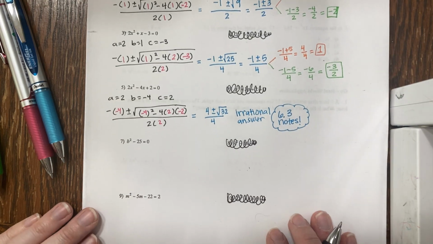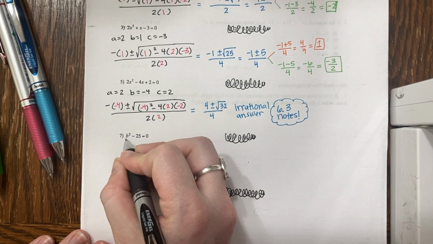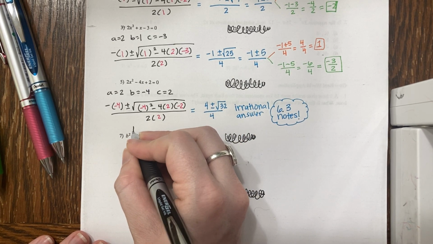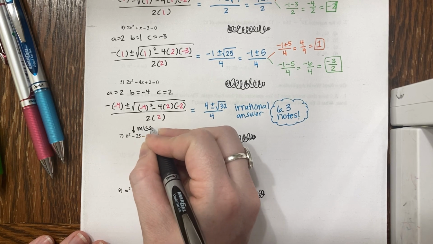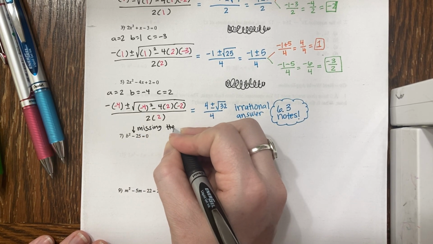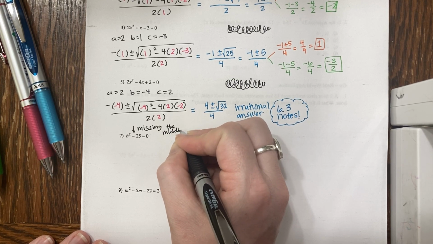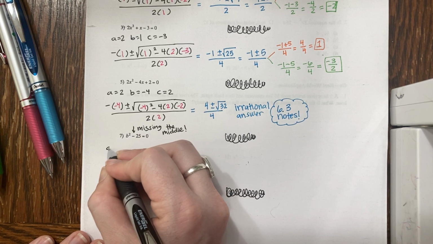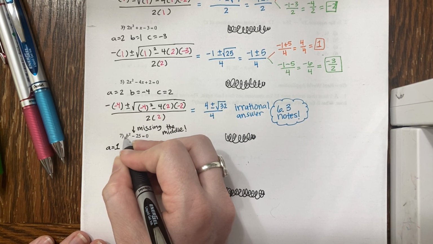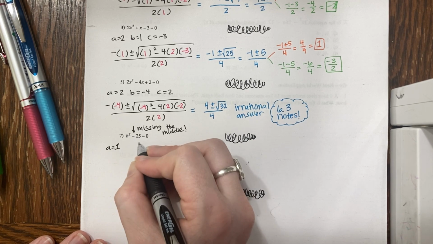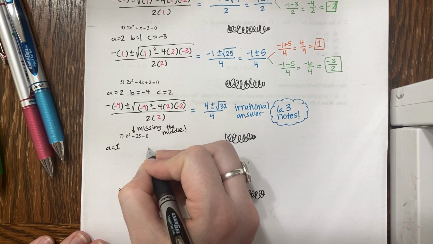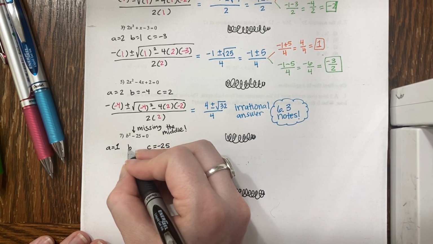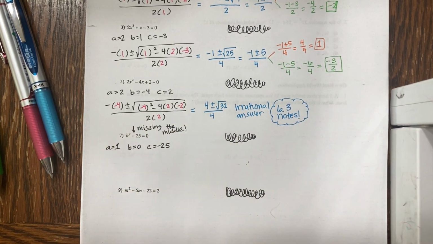Question 7. This one is going to also be tricky because I'm missing a term. I'm missing the middle term. And the reason I know I'm missing the middle term is because here's a squared. Squared is a, so whatever number is on it is the a. And this is the constant. There's no letter on it. That's why it's the c. Then there's no other letters, which means b is 0 because it's missing from the middle.